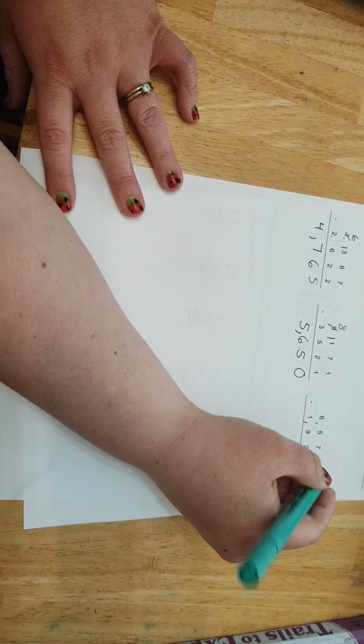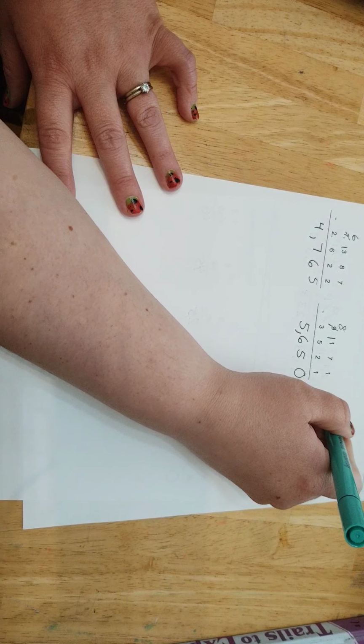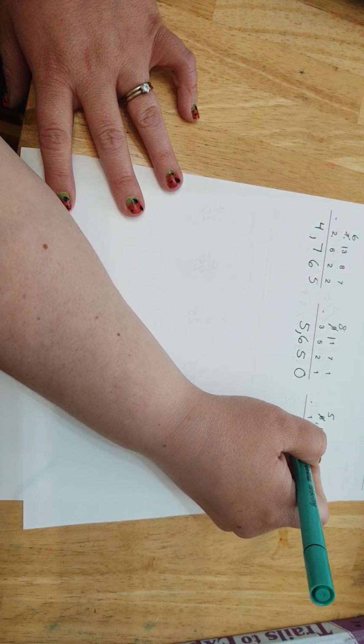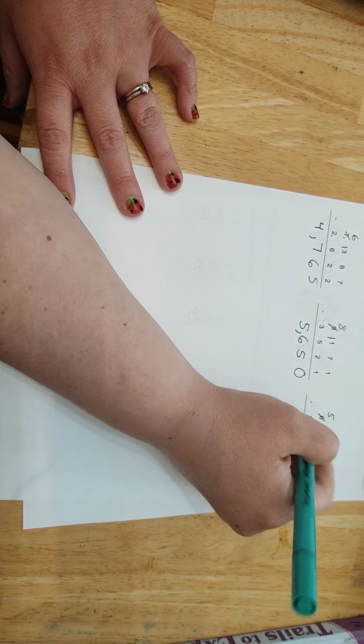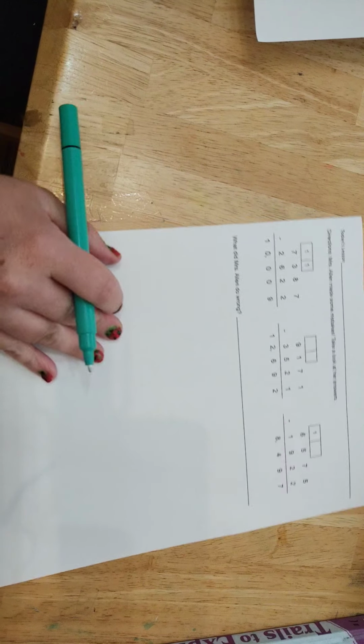It appears I forgot to put commas down here as well. I make mistakes. 5 minus 2 is 3. 7 minus 2 is 5. Can't do 5 minus 9. So now I'm going to borrow. 15 minus 9 is 6. Bring down the comma. 5 minus 1 is 4. 4,653.